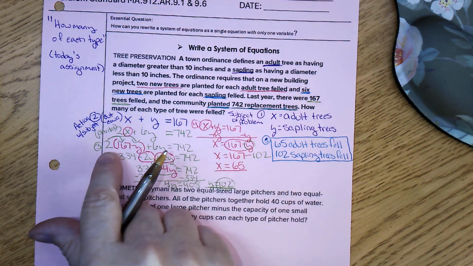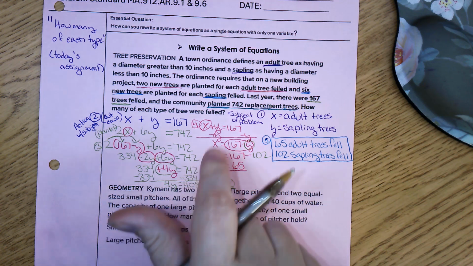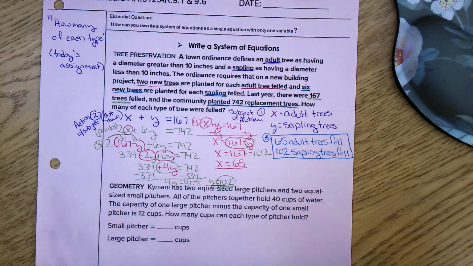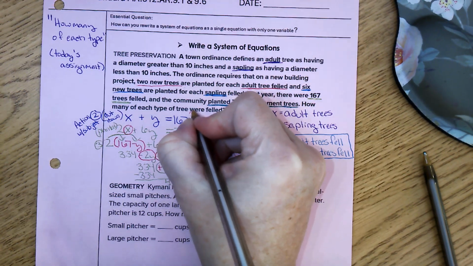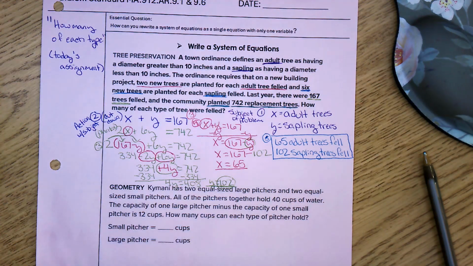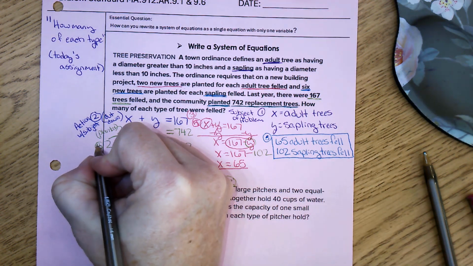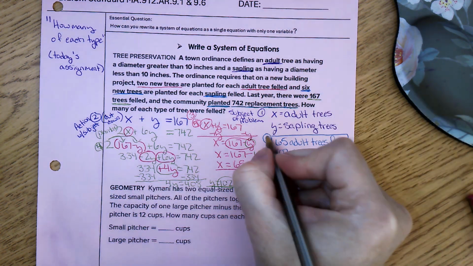And then we solve for one variable, and then we solve for the other. Actually, I misnumbered. So this is step 3 and 5, because we came back to it. So that would make this one step 4. And this one's step 6, and I'll tell you why.